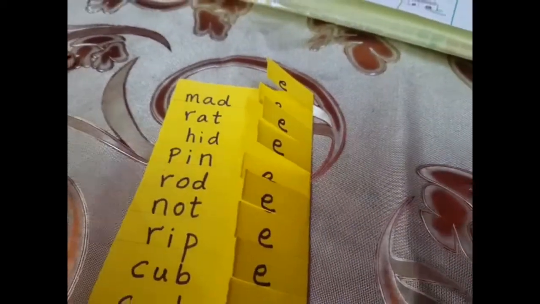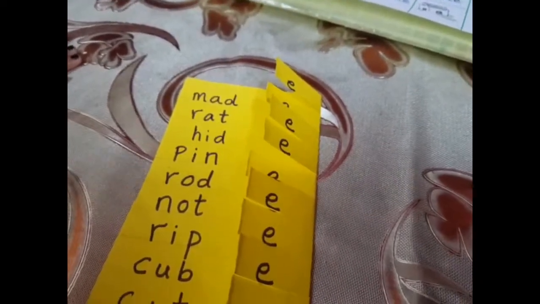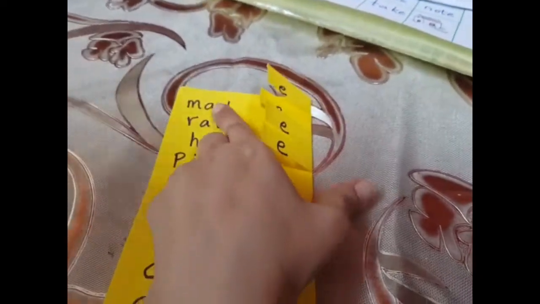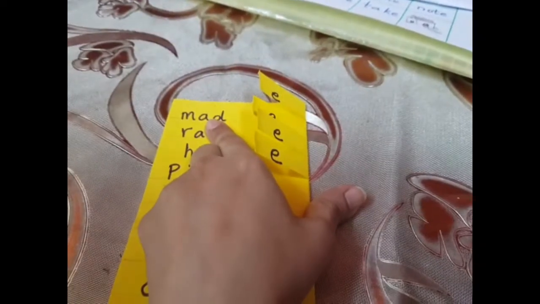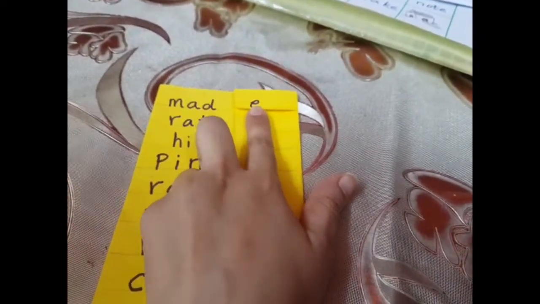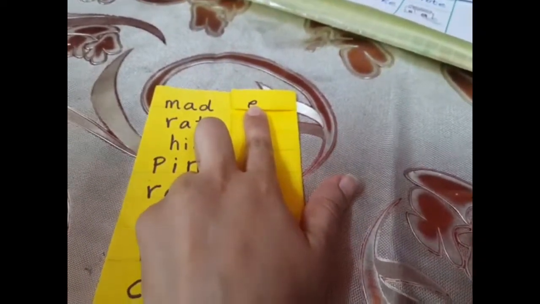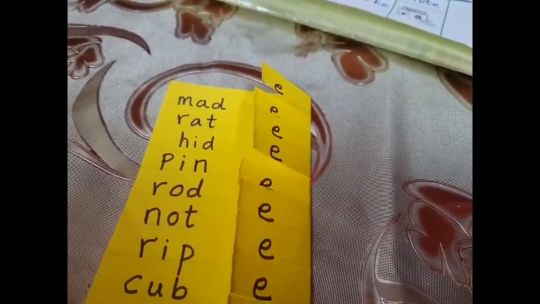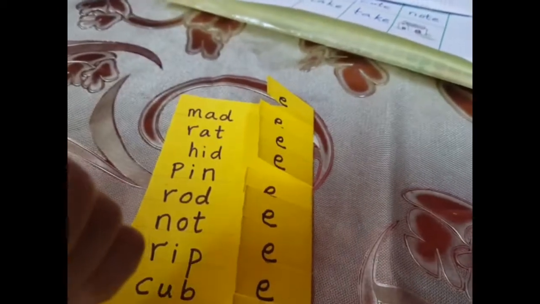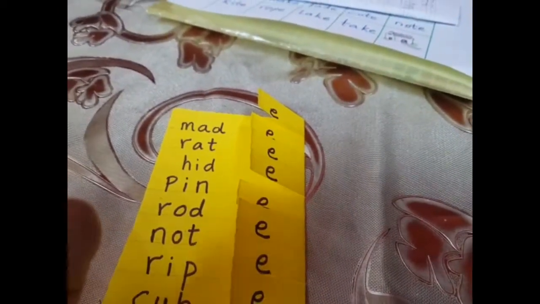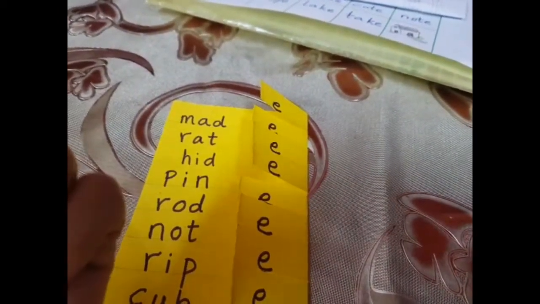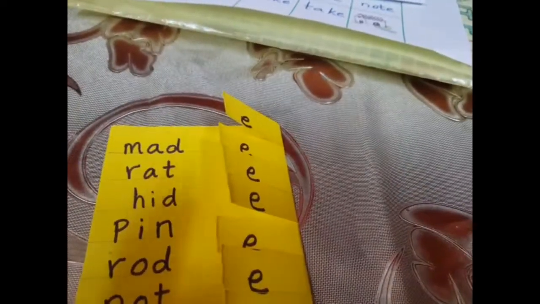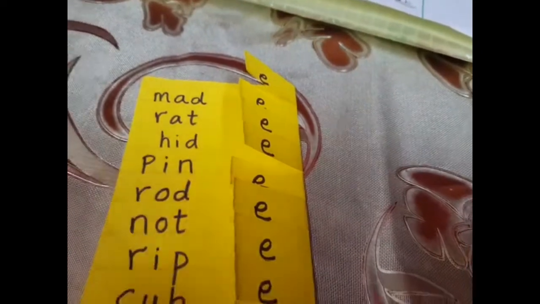So here, Filza, we are learning these words with the short sound as well as the long sound. Okay. So when we have only one vowel, it makes the short sound, and when we have two vowels, it makes the long sound. So now you are aware of the short sound. Shall we revise? What is the short sound of A? Very good. Short sound of E. Short sound of I. Short sound of O. Short sound of U. Very good.